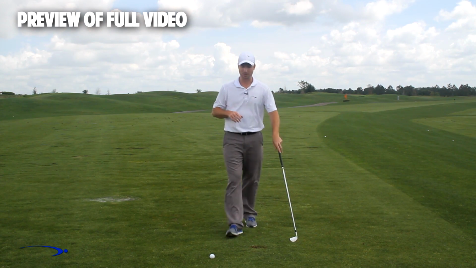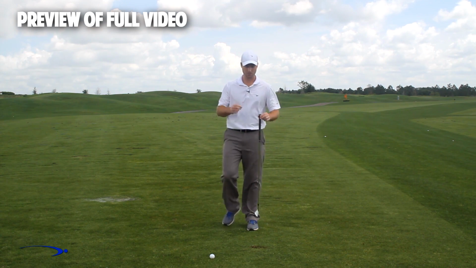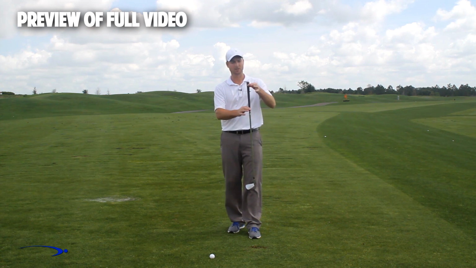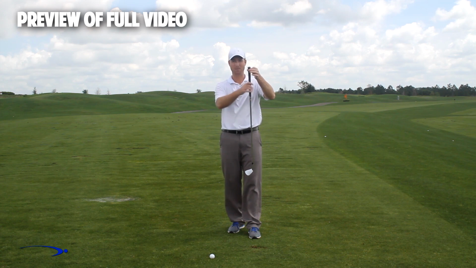Okay, so a 3-step drill here. As we get started with this, I want to remind you that the fulcrum in this golf club for getting a massive amount of lag is right at the end of the golf club. This is where I want my hinge point to be.